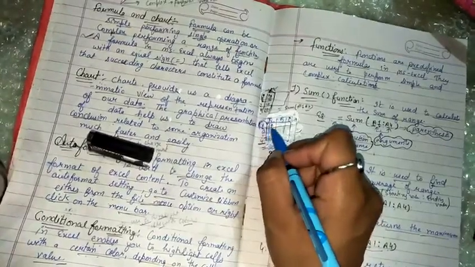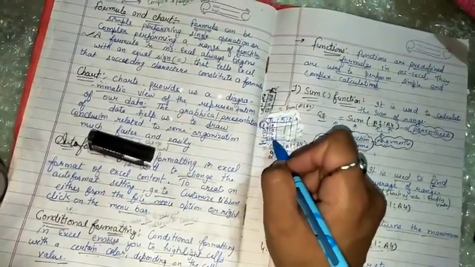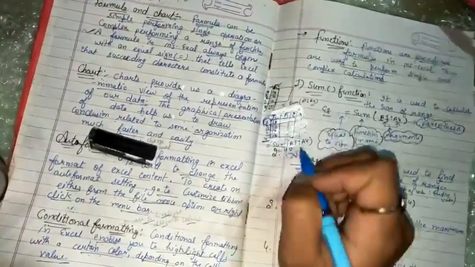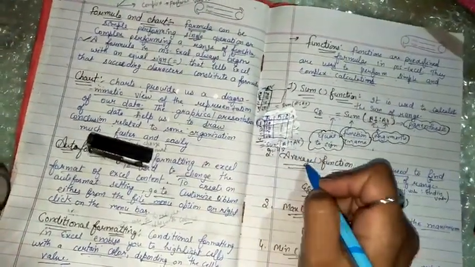Here the values given are A1 10, A2 10, A3 10, A4 10. So when you apply the formula, the answer is 40. Clear? In this way you will apply the sum function.